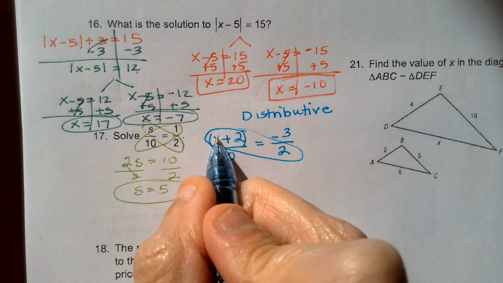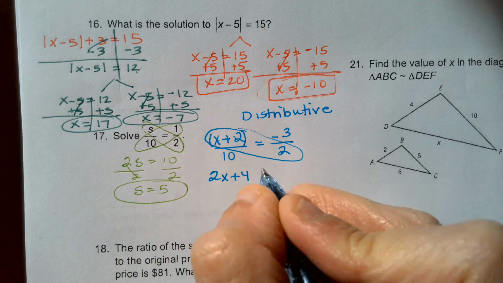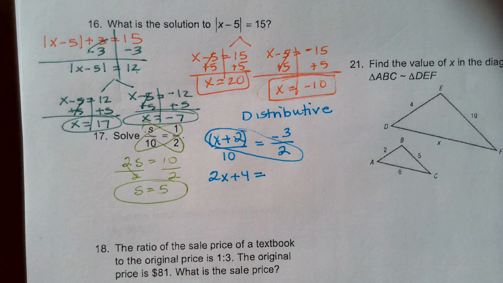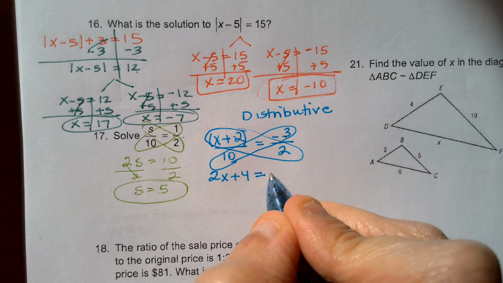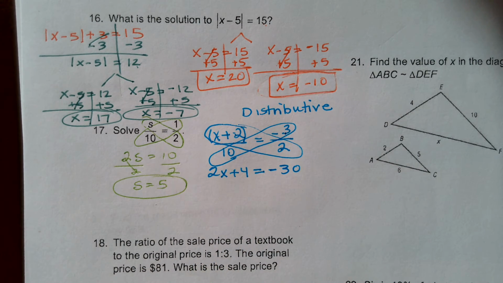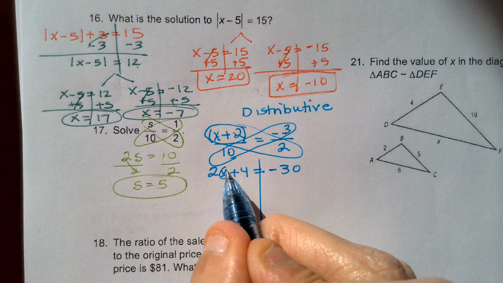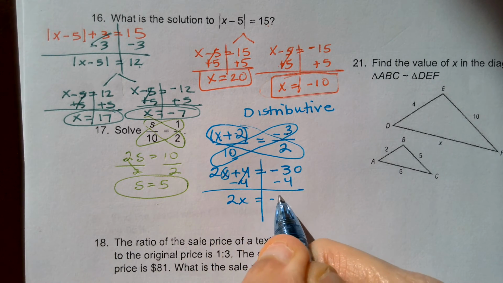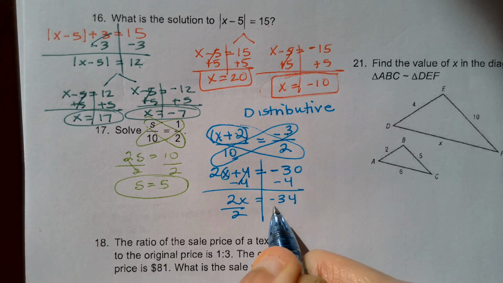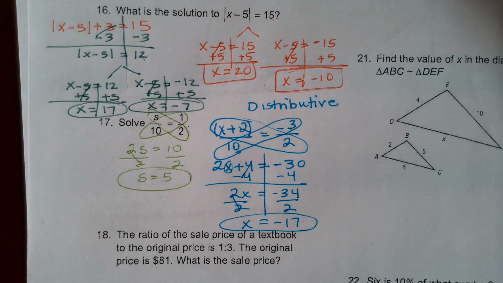So the 2 gets multiplied by both things in the parentheses. So 2x plus 4 equals the other diagonal. 10 times a negative 3 is a negative 30. And now we solve. Draw the line. See, here's my variable, so I got to get rid of the 4. Divide by 2. And you should have gotten negative 17.